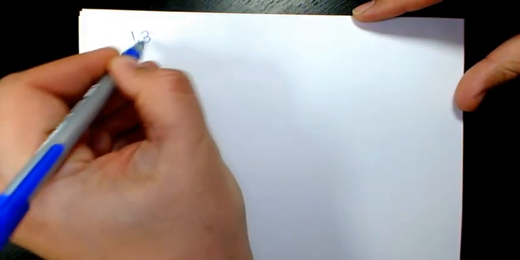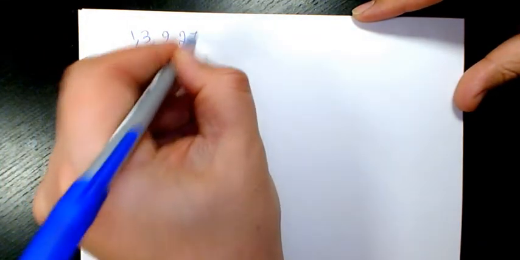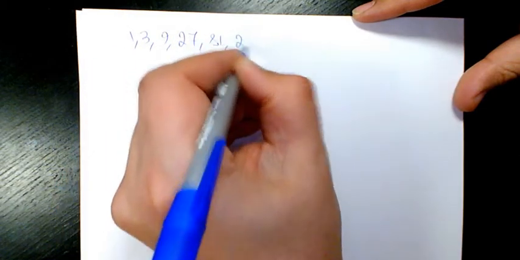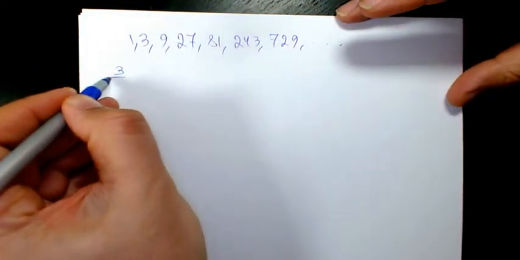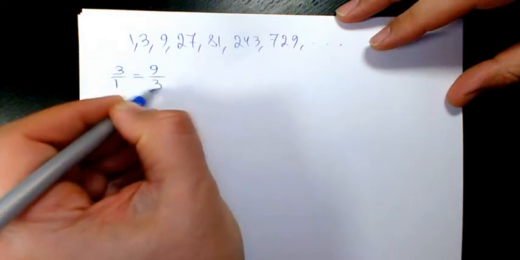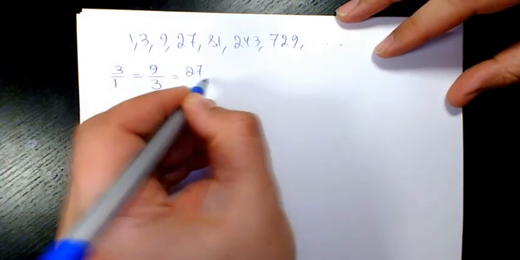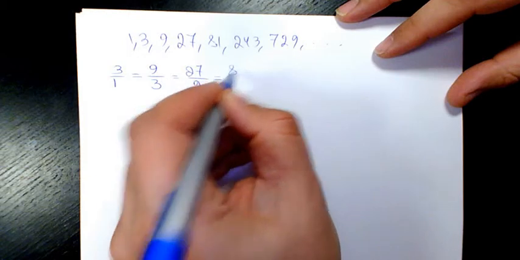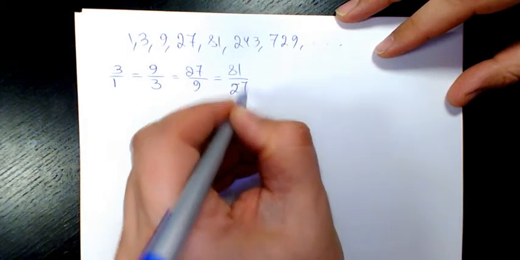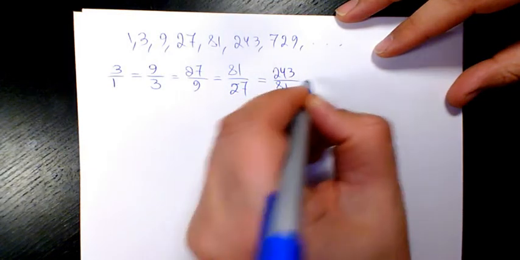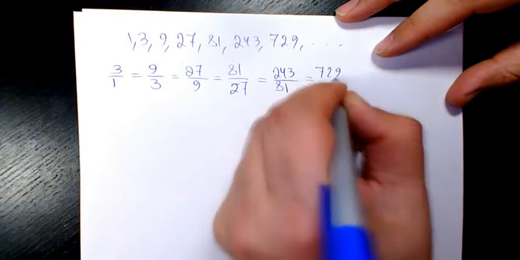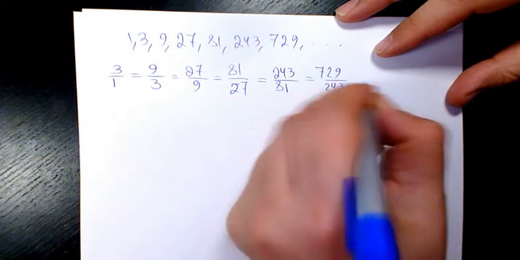Next example, we have 1, 3, 9, 27, 81, 243, 729, and so on. Again, 3 divided by 1 equals 9 divided by 3 equals 27 divided by 9 equals 81 divided by 27, 243 divided by 81, and 729 divided by 243.